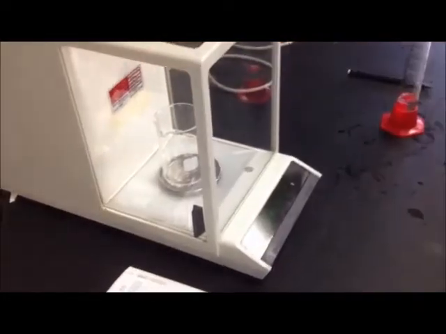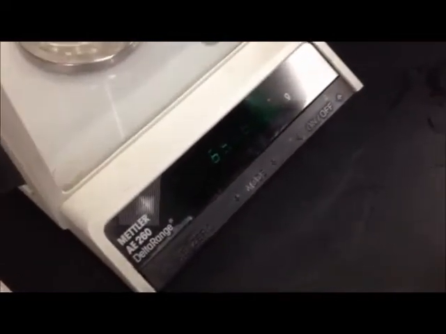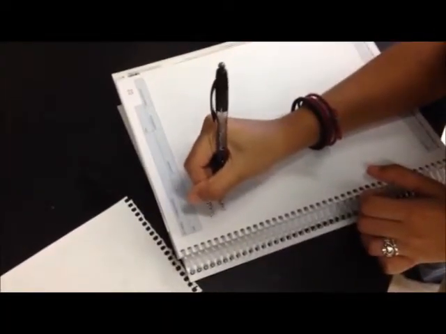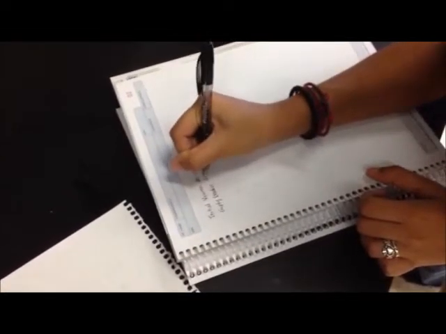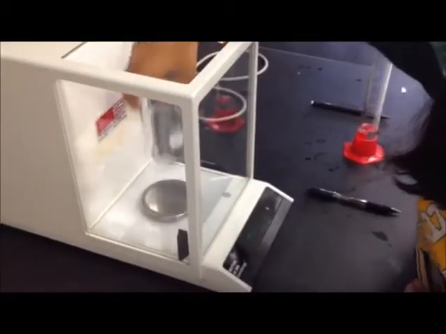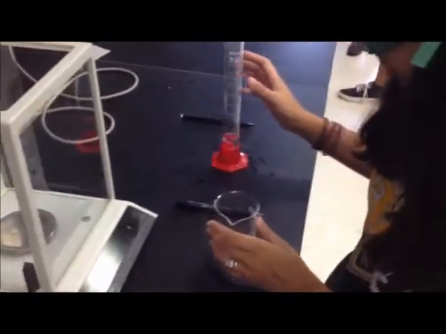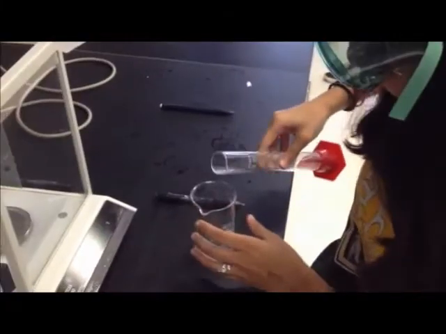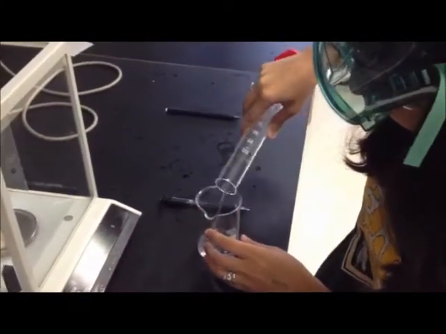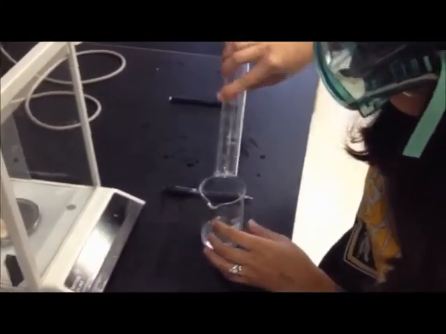That way she can subtract it from the beaker with the water. She then places the water into the beaker in order to obtain the mass of the water with the beaker.